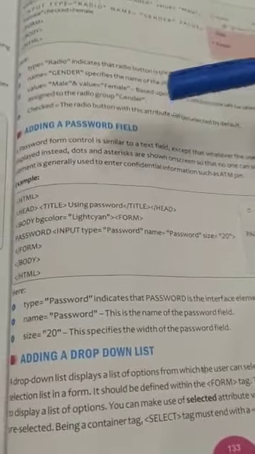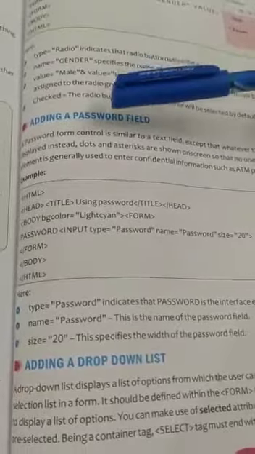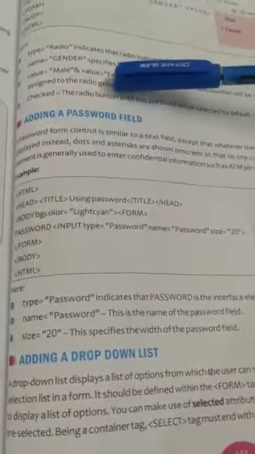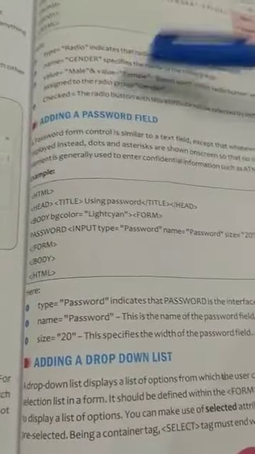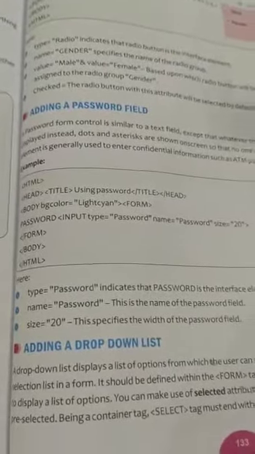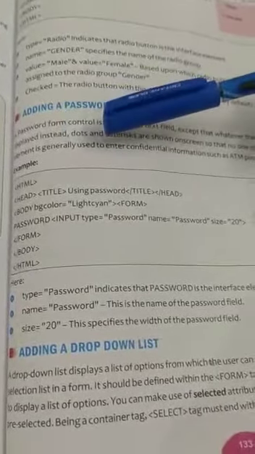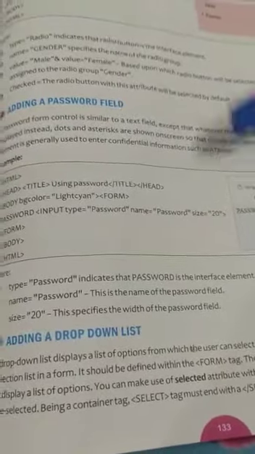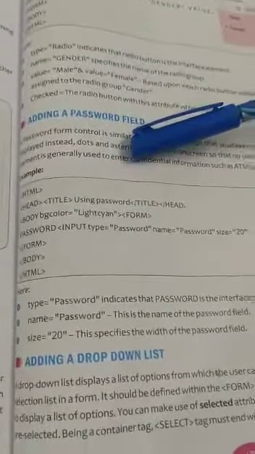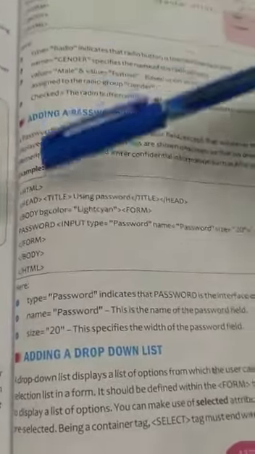So you have to be extra careful while typing a password, and you have to use the password field so that the password is converted into dots and asterisks on screen and no other person can see the typed information. This input element is generally used to enter confidential information such as an ATM pin.